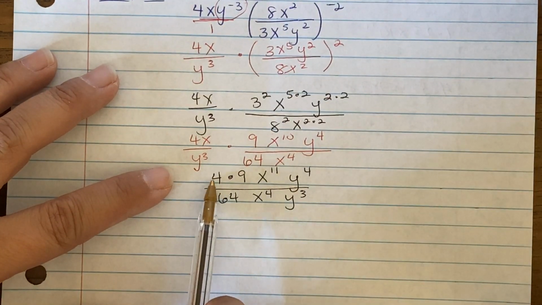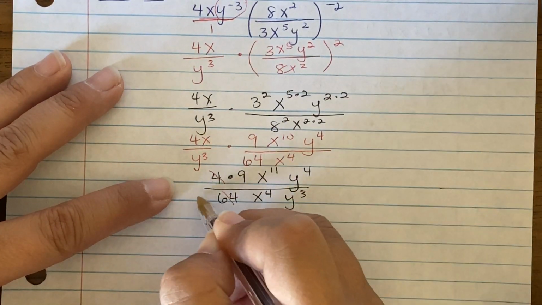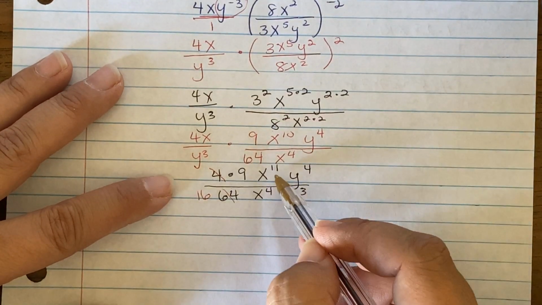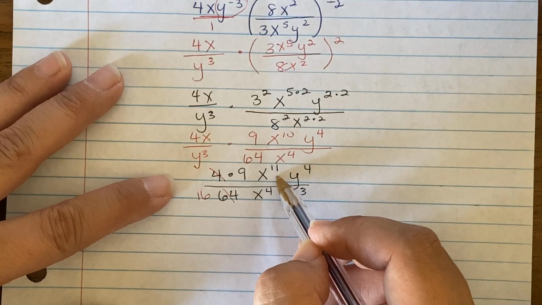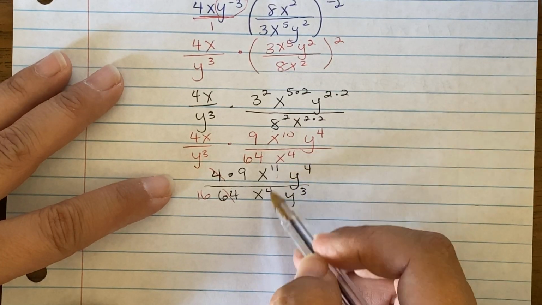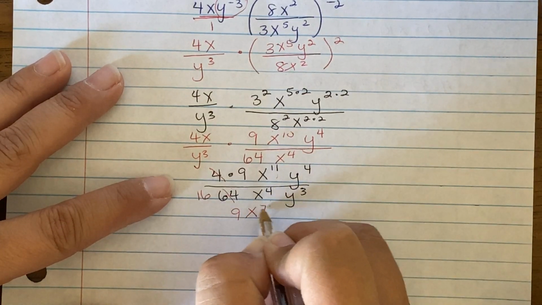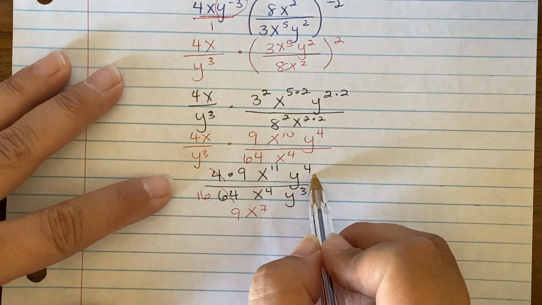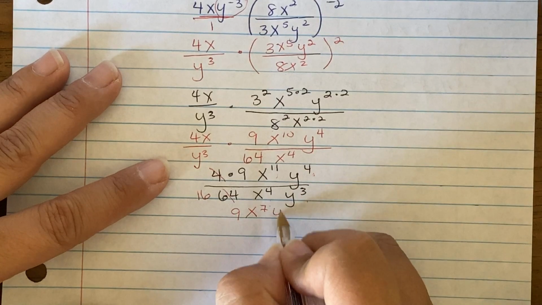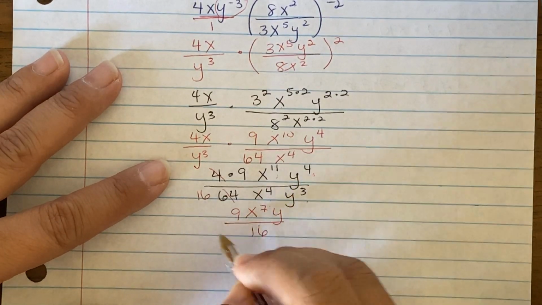We can reduce. The number 4 is a factor of 64. So 4 goes into 64 16 times. So I reduced it there. The x's, the bigger number is in the numerator. So you have 11 on top, 4 on the bottom. 11 take away 4 means we have 7 in the numerator. So we have 9x to the 7. The y's, or your yo-yos, there's 4 in the numerator, 3 in the denominator. So 4 take away 3 means we have 1 in the numerator. All divided by what was left over, which was 16.